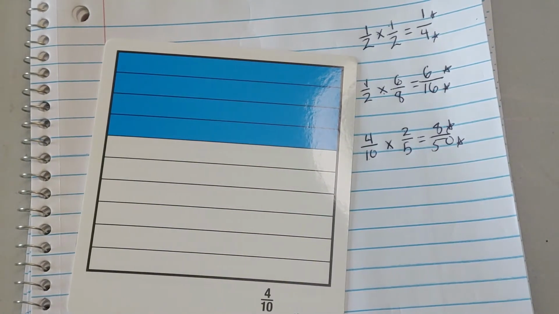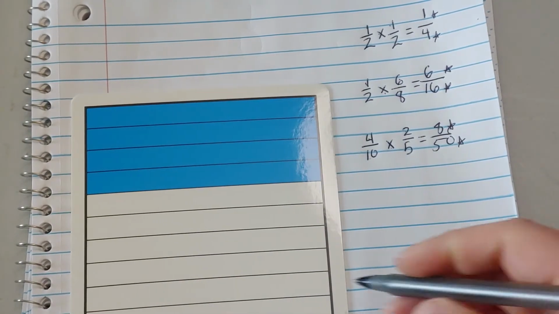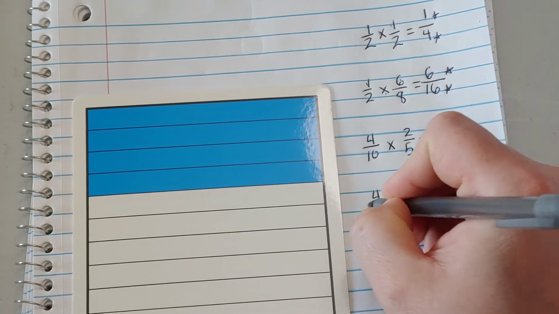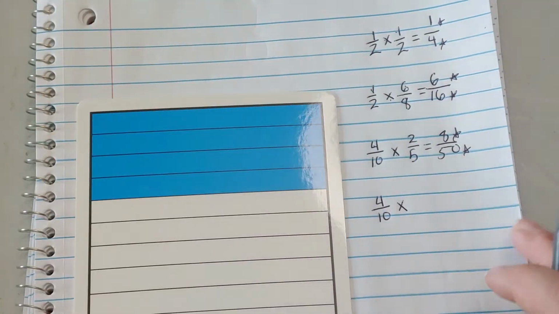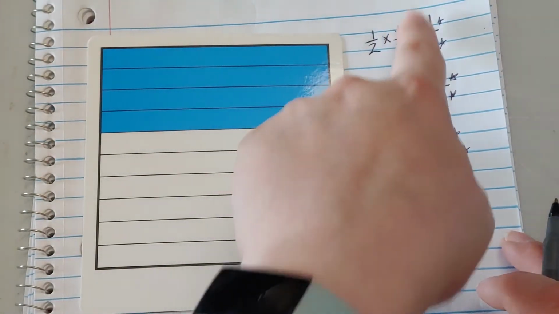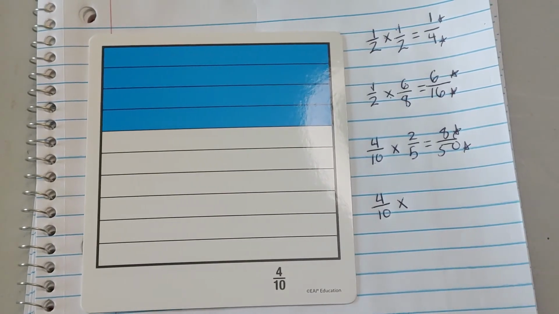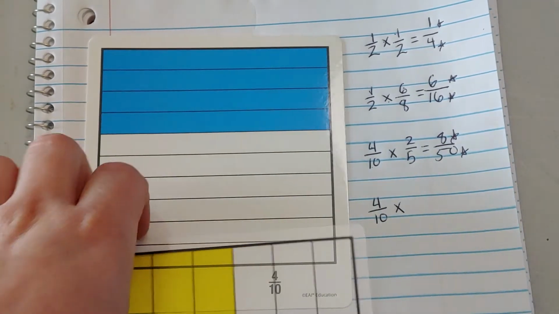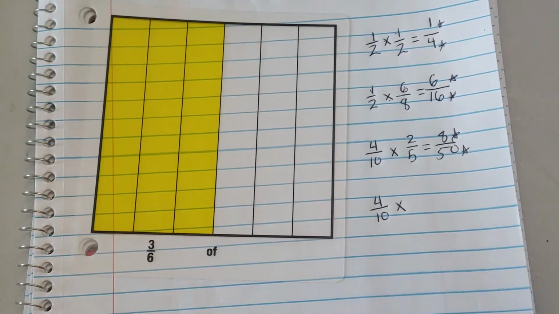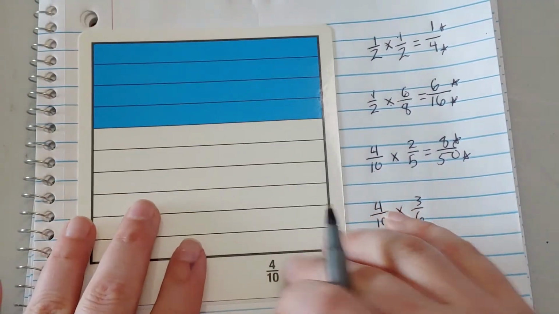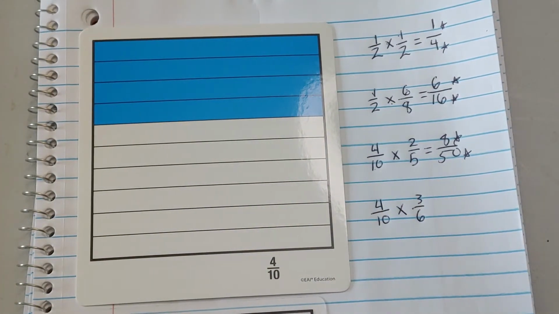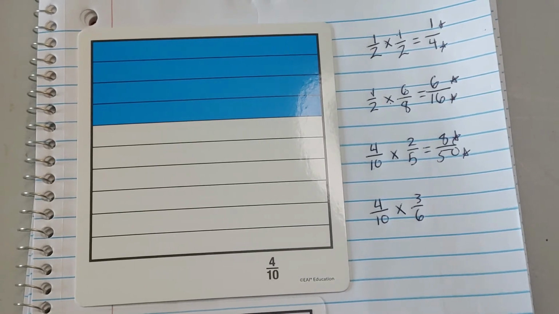So now let's do one where you do it. Okay, you're going to model this time. So we're still going to do 4/10 because that's what we have here. And you can put yours in a whole different, you don't have to make yours match mine necessarily, but I do want you to have all of these equations. So I want you to do 4/10 times 3/6. Pause here, solve it using our more efficient method of multiplying straight across, and we'll see if you get it, if our theory still works.